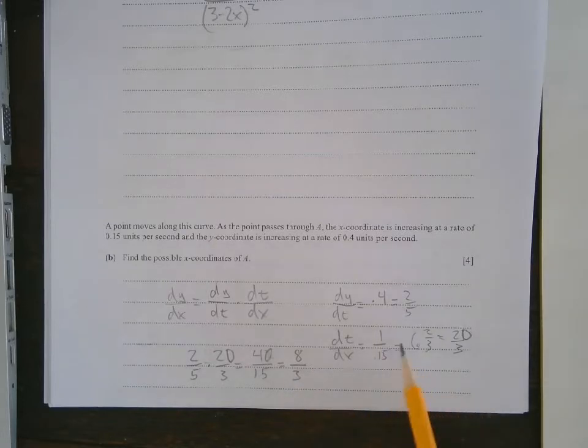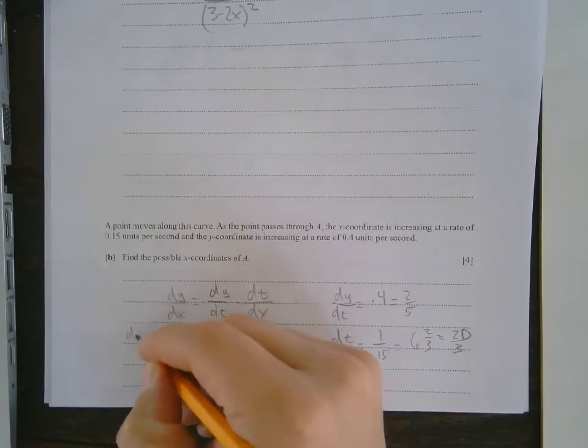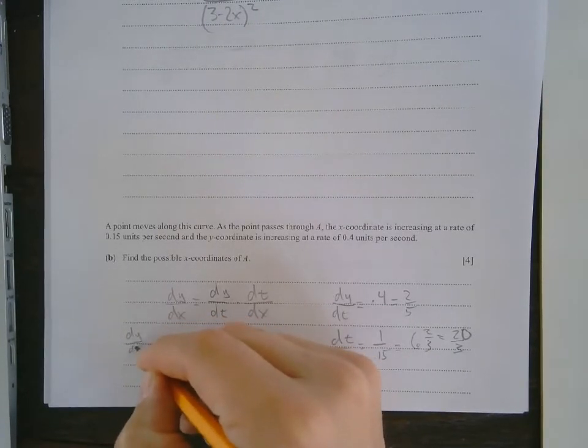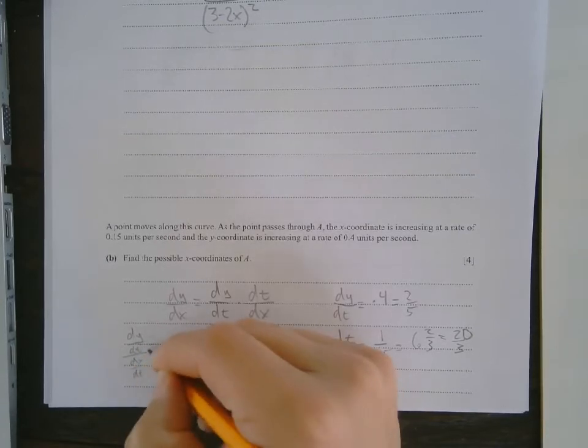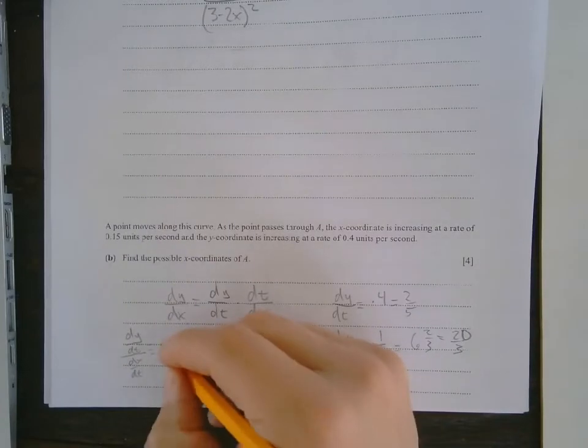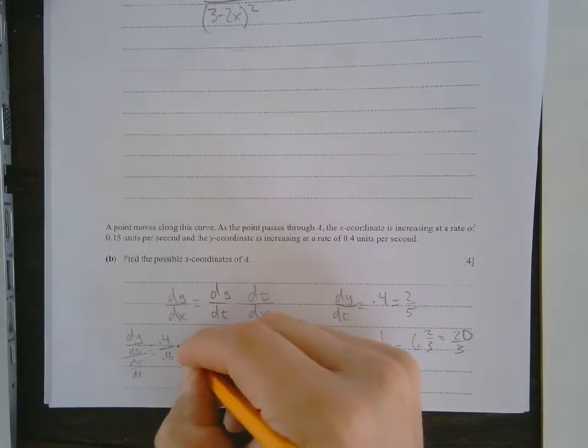Another way, you can also think of this as dy/dt over dx/dt. And in this case, that might be easier because you have 0.4 over 0.15, right?